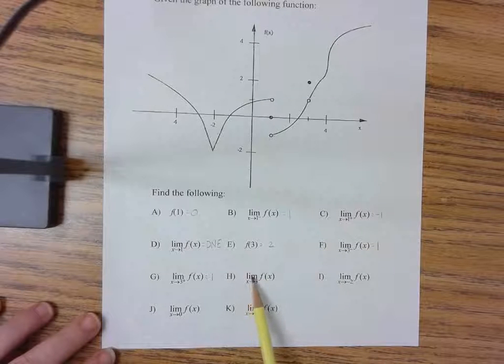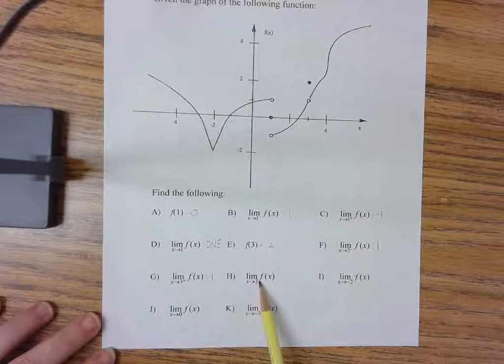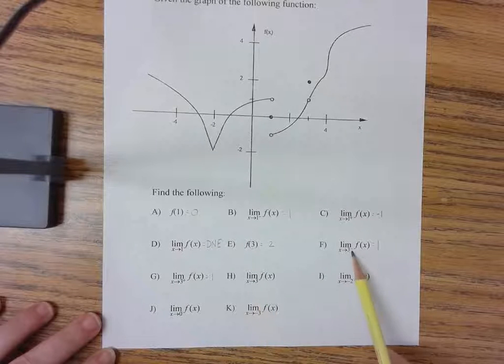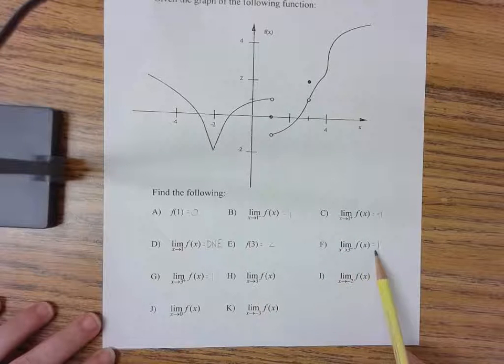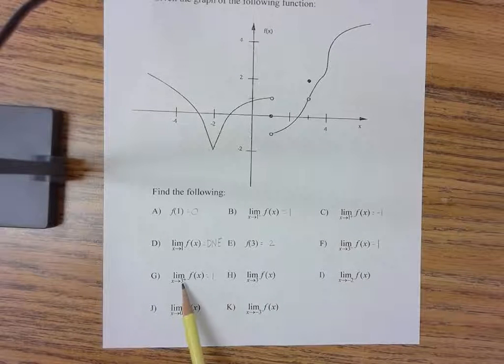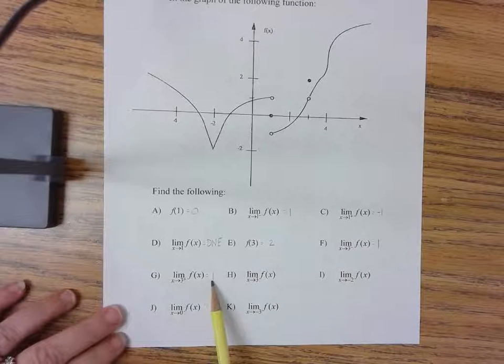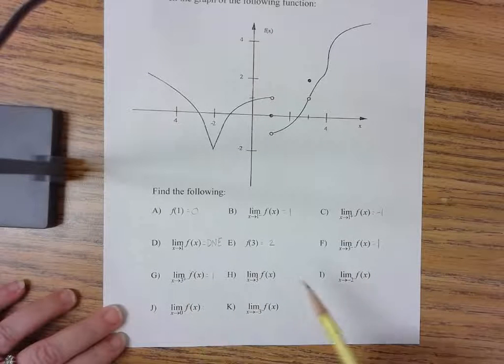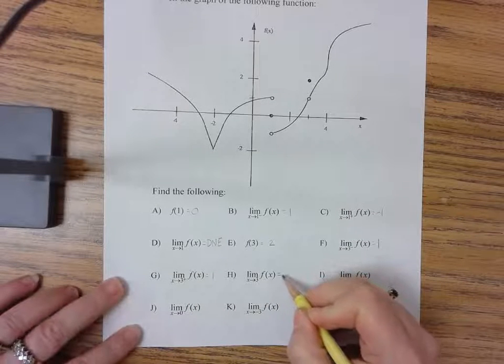H asks us, what is the limit as x is approaching 3? Not from the right, not from the left. Specifically, that means from both sides. Well, from the left, we just found out it was approaching positive 1. From the right-hand side of 3, we found out it's approaching positive 1. Therefore, the limit as x is approaching 3 is the same from the left, same from the right. It must be that value of 1.